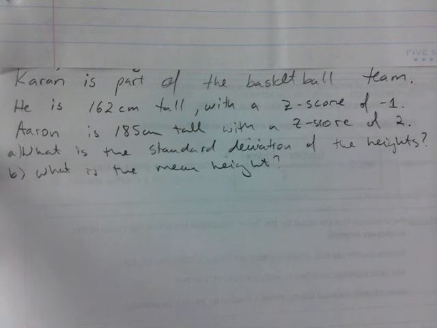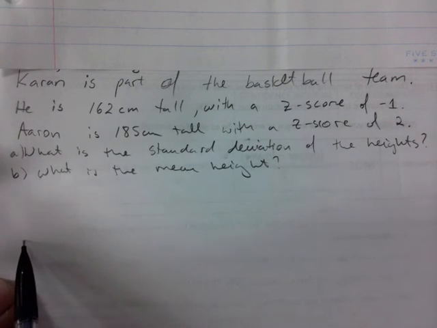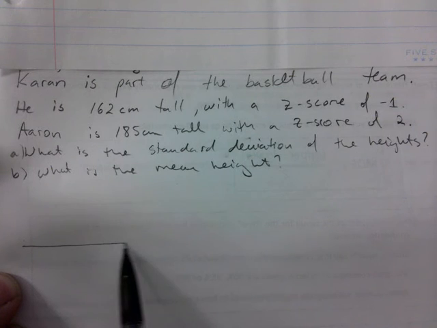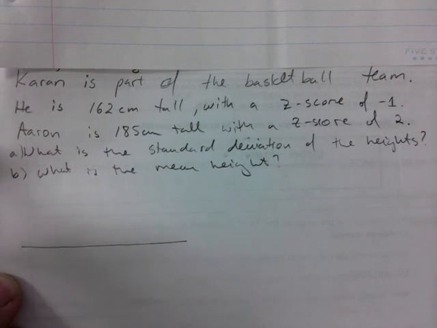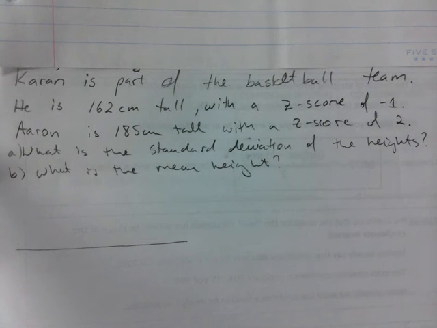We're good? I would actually say questions like these, I would make a graph, just a little quick bell curve, right? So I would just go, okay, what's going on here? Z-scores, every height has a z-score associated with it.